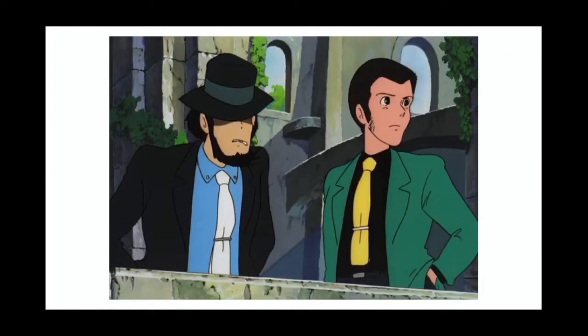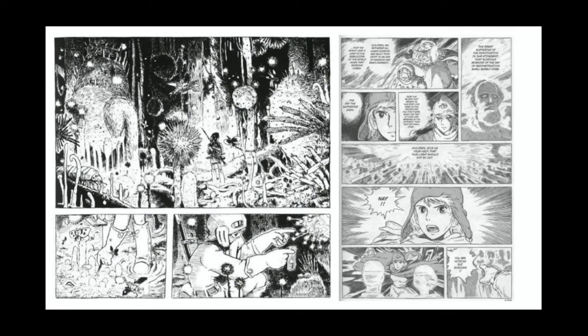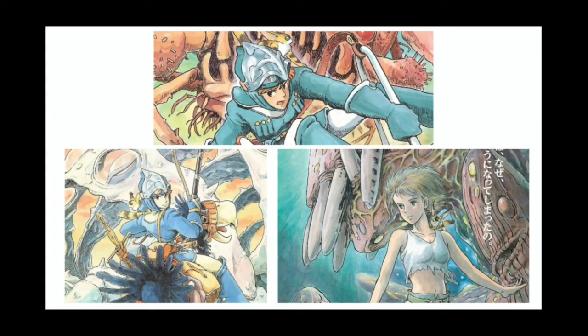He also directed and did some storyboards for Castle of Cagliostro, Lupin III, and also he would start the manga version of Nausicaa of the Valley of the Wind, which would be adapted into a Ghibli film later. So here you can see his attention to detail and his ink work, which is very delicate, and here you can see his watercolor style.